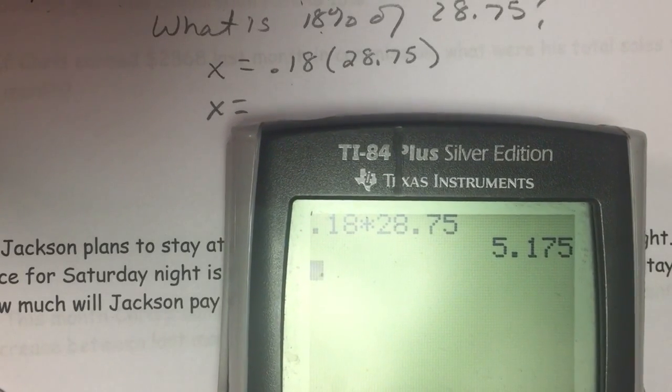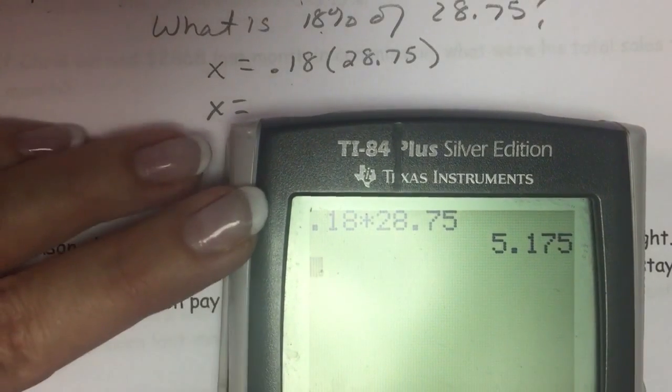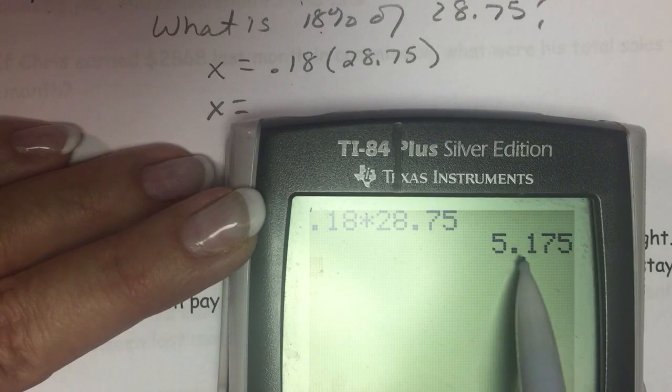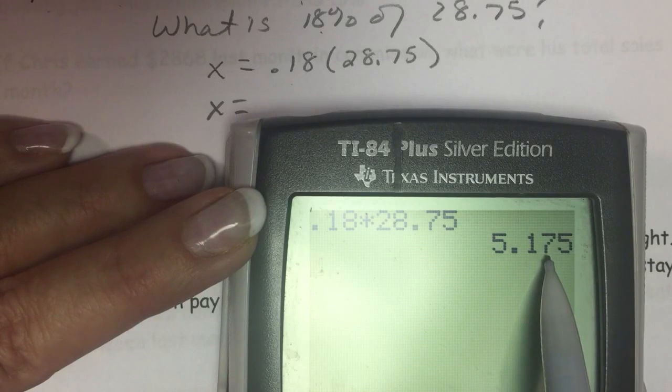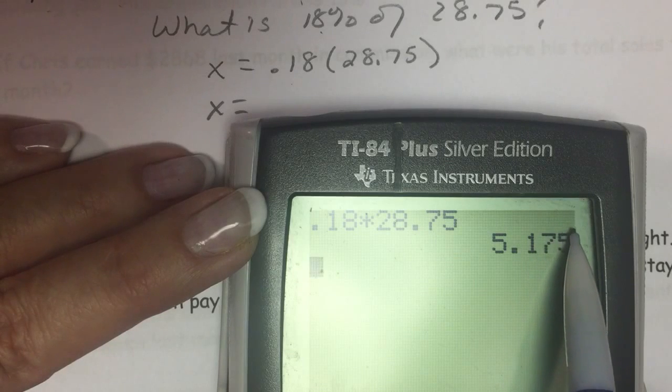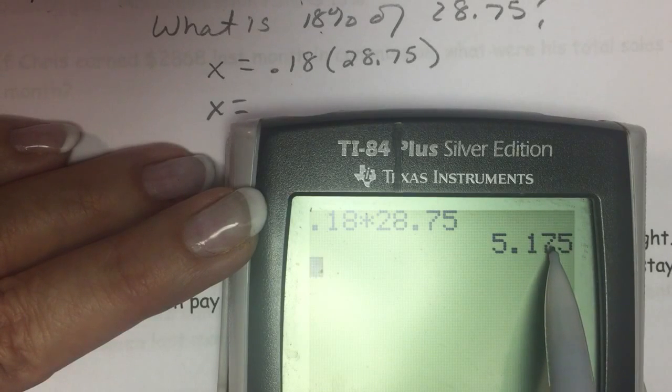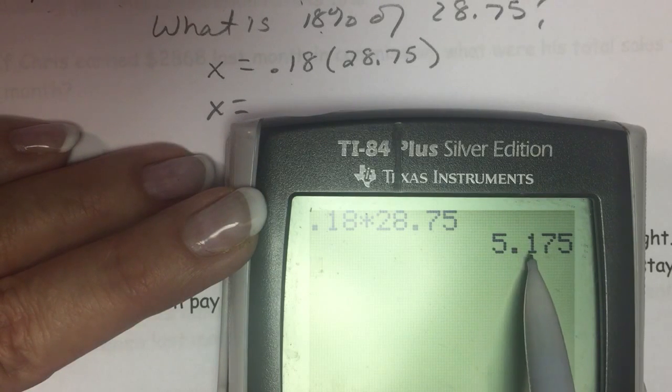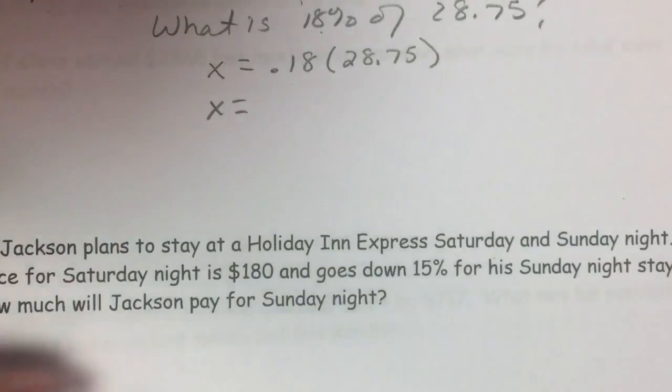And you get that. Now it says round to the nearest cent. The nearest cent would be the hundredths place. So if I underline that 7, I go 1 to the right. What does the 5 do to the 7? It makes it go up to an 8. So it would be $5.18.